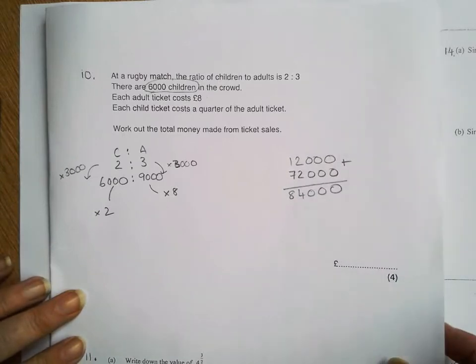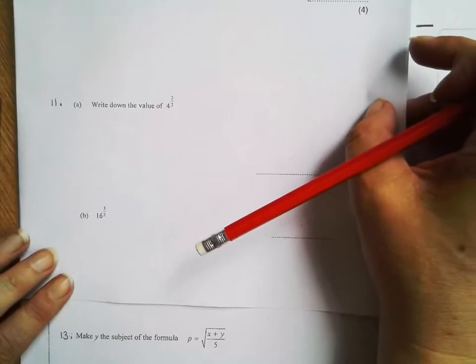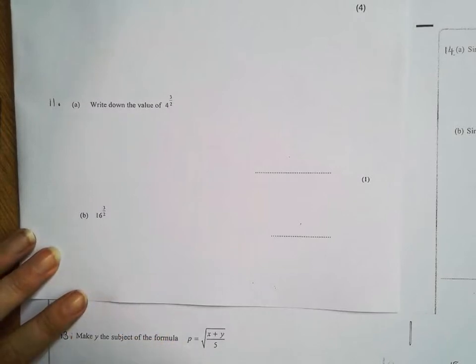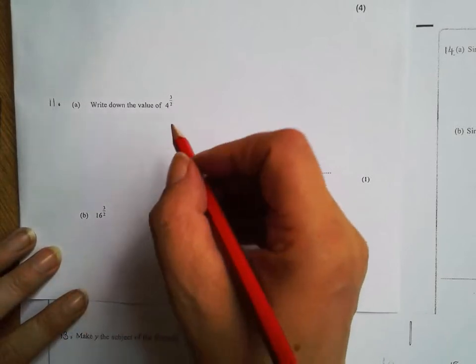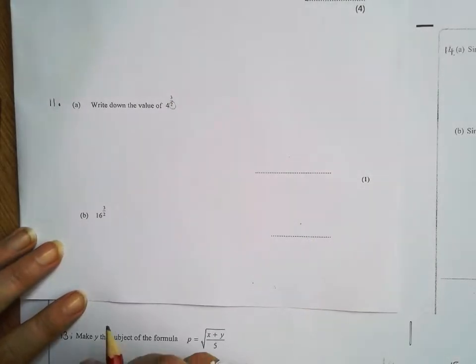Question 11 is using fractional indices. Fractional indices are giving you two different pieces of information. So the first, when it's a fraction, it tells you it's a root, and the root is whatever the denominator is. So if the denominator is 2, it's telling you to find a square root. If the denominator was 3, you would need to find the cube root.